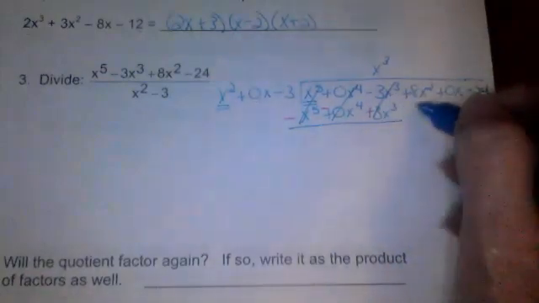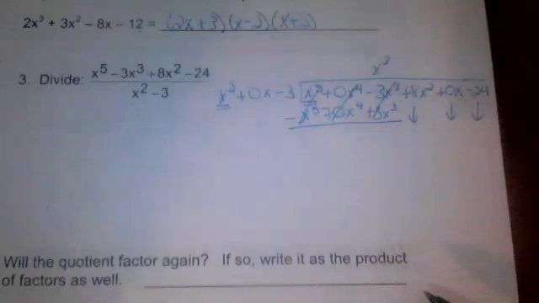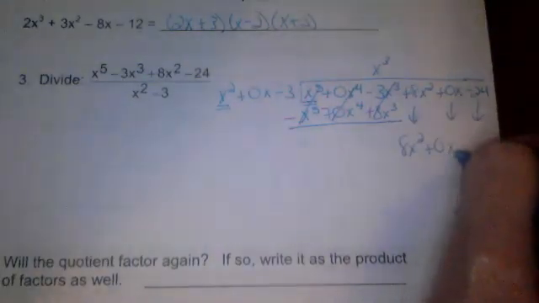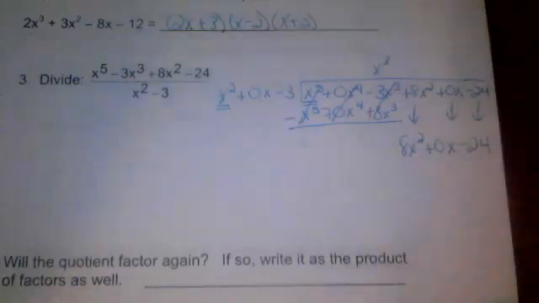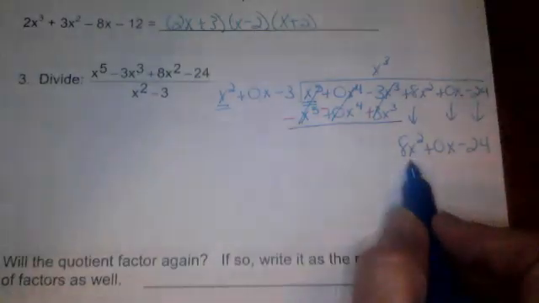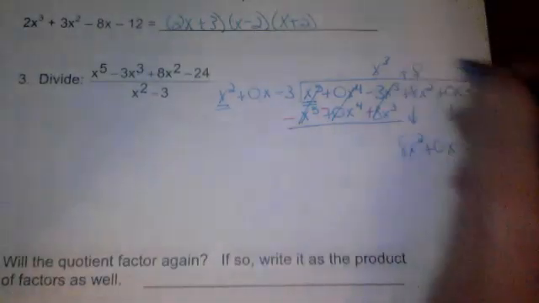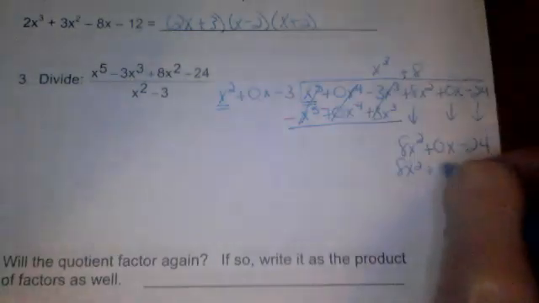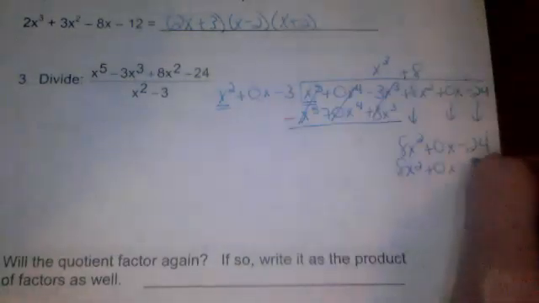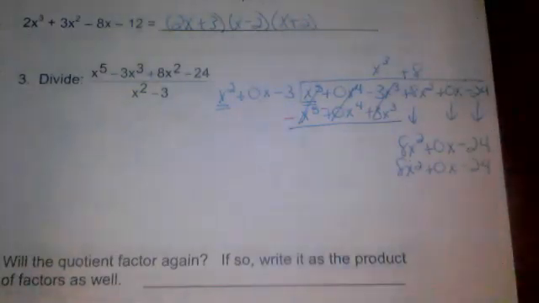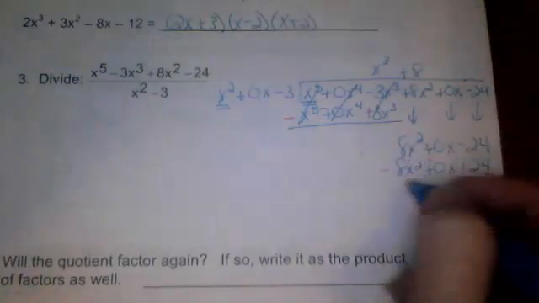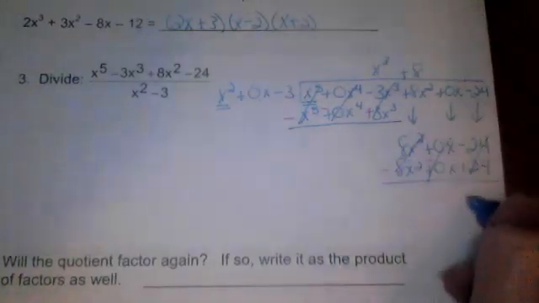So I need to bring down all of these things because I don't have anything left to divide into. So I'm bringing down 8x squared plus 0x minus 24. All right, so x squared goes into 8x squared 8 times. So 8 times x squared is 8x squared. 8 times 0x is 0x. 8 times negative 3 is negative 24. And we change all the signs. We subtract. And again, all of that is 0.